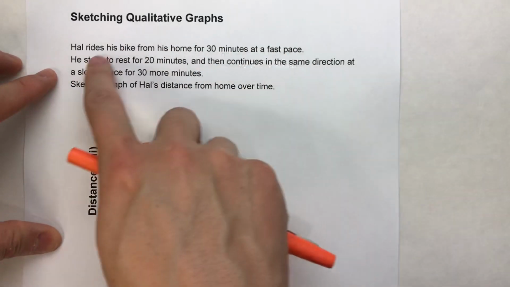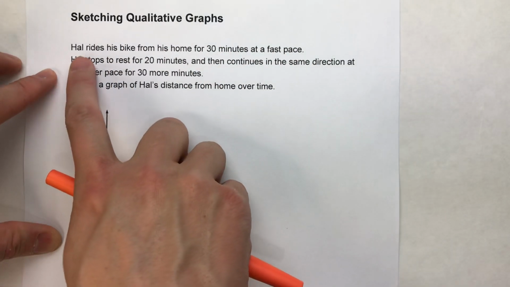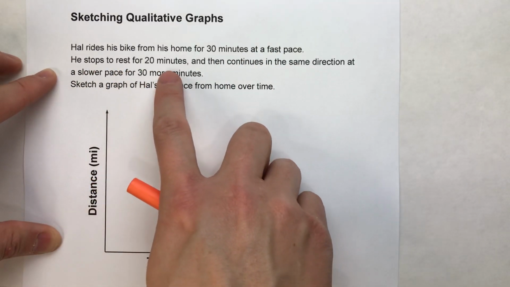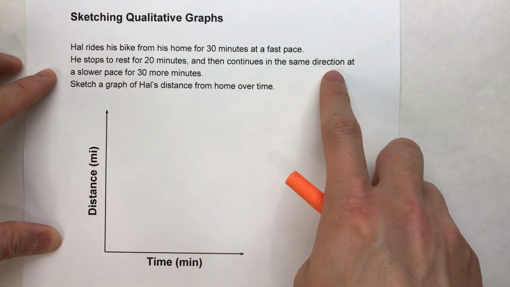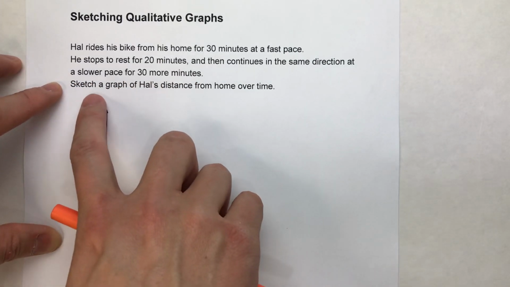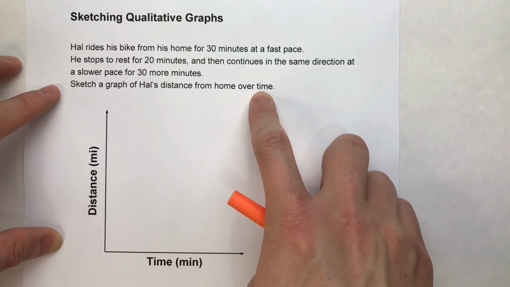So here's the scenario we're going to graph. Hal rides his bike from his home for 30 minutes at a fast pace. He stops to rest for 20 minutes and then continues in the same direction at a slower pace for 30 more minutes. Sketch a graph of Hal's distance from home over time.